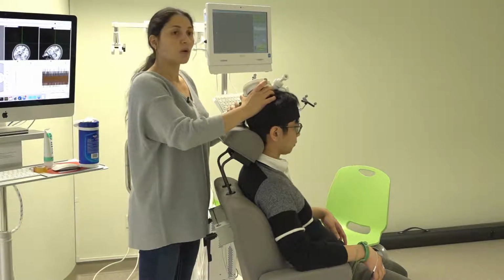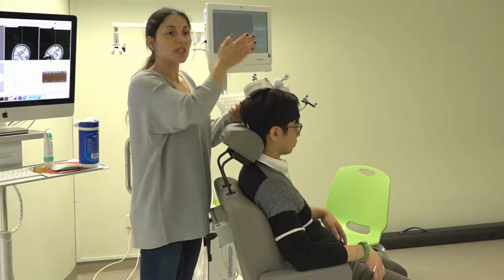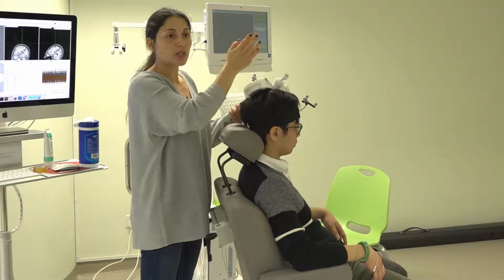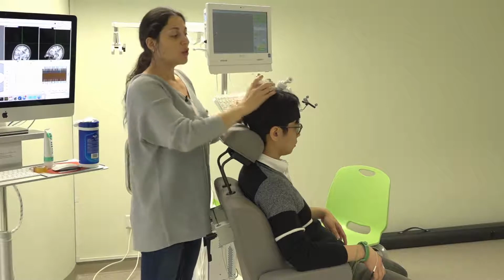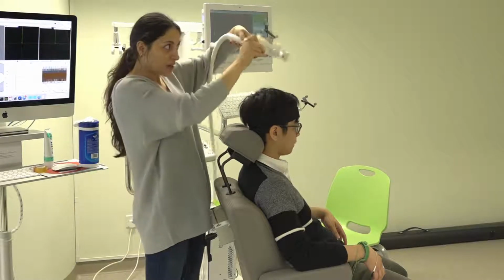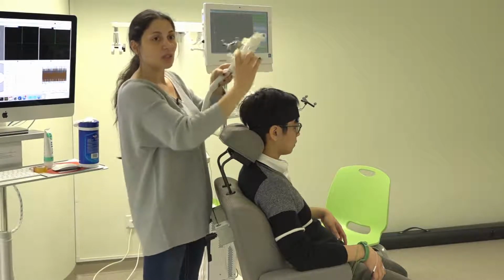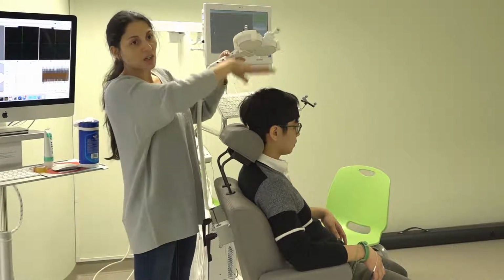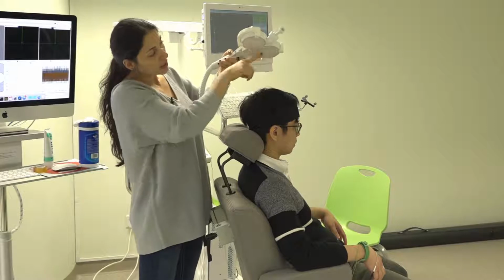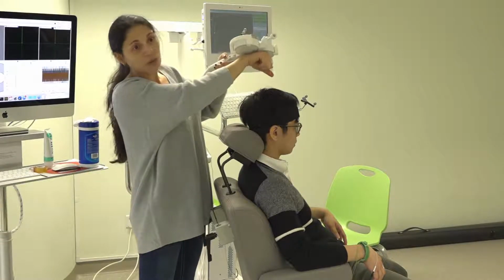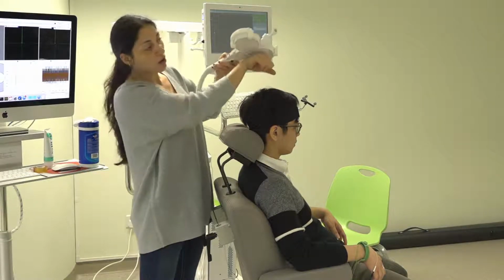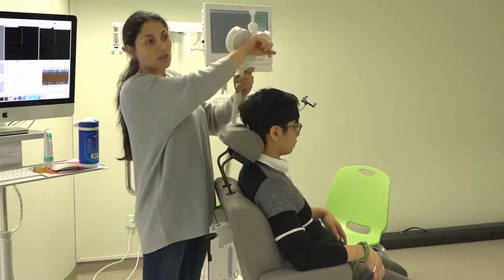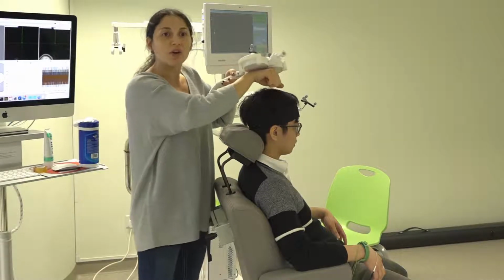The position of the coil should be like 45 degrees. You start with this position, 45 degrees. It should be tangential to the scalp. Not like this, not this. It should be tangential to the scalp. This means this. He has a lot of hair, so you cannot see it. The center of the coil should be over the spot I want to stimulate. Not like this. It should be over the head.